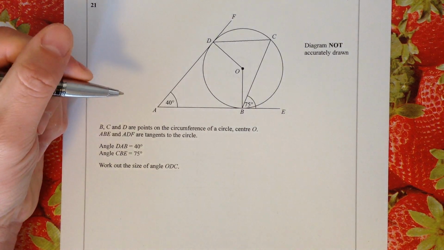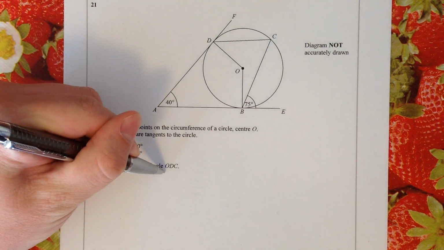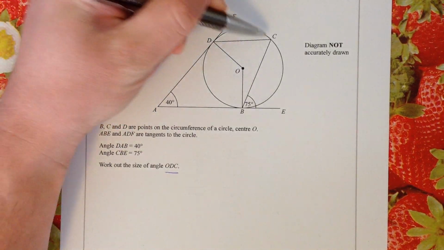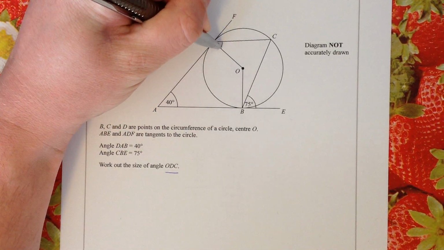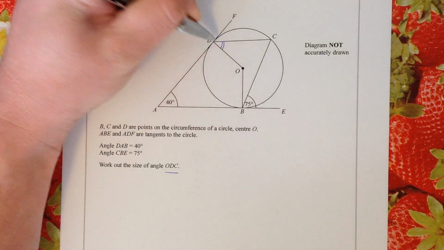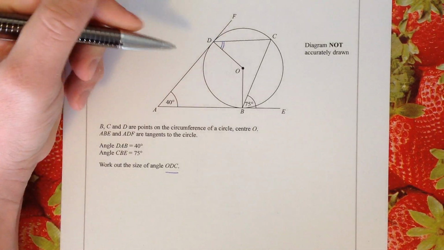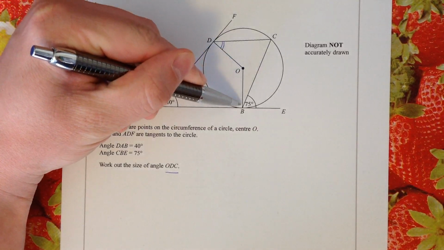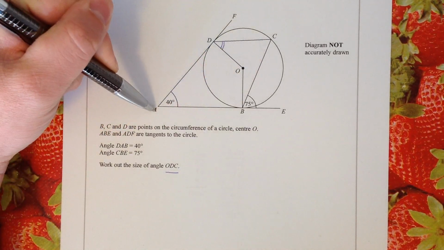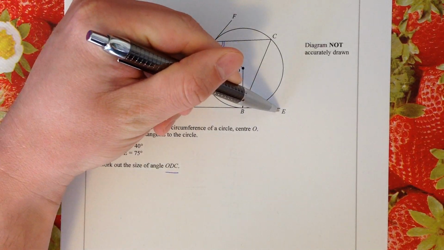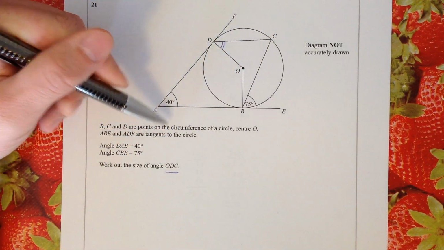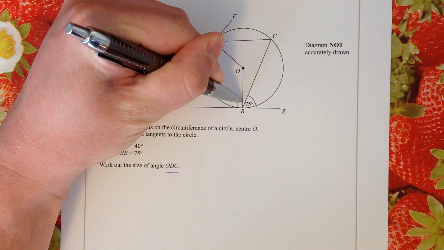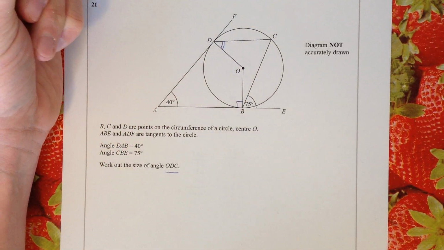So for this circle theorems question, we are asked to find angle ODC. ODC means we're finding the centre letter between the other two, so this angle here. The first thing I can note in this diagram is that between O and B I have a radius, and ABE is a tangent as mentioned in the question, and we know that the angle between a radius and a tangent is a right angle, so this angle here is 90 degrees.